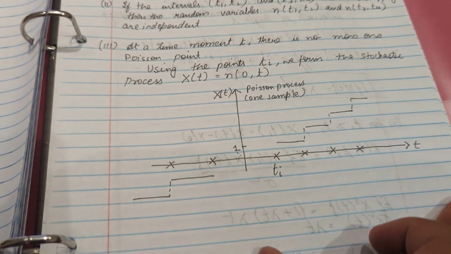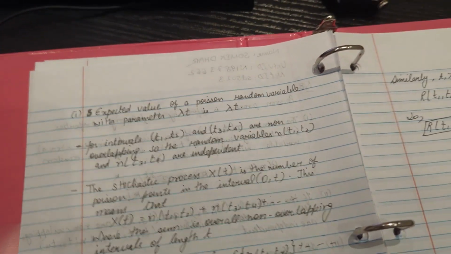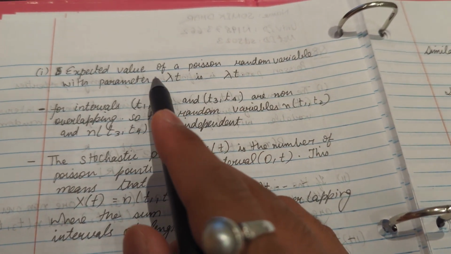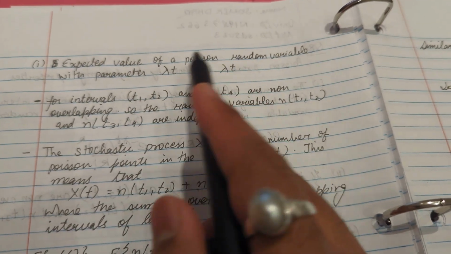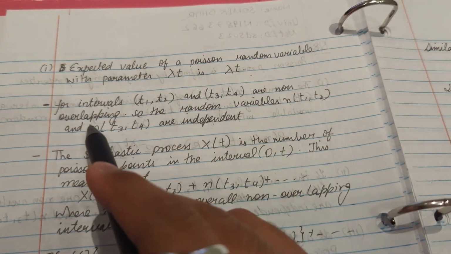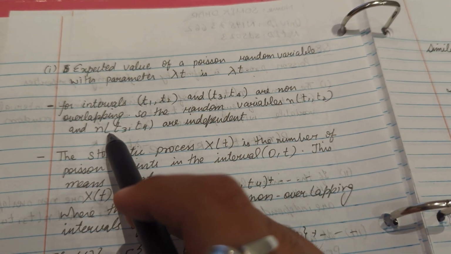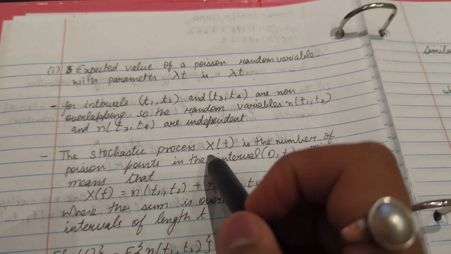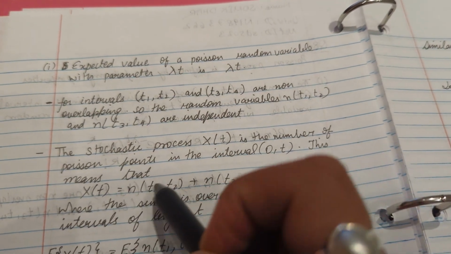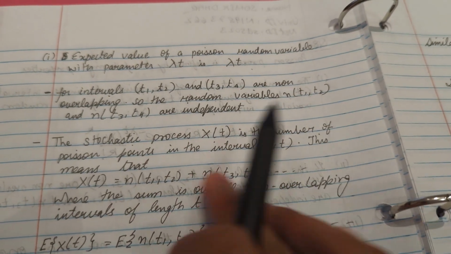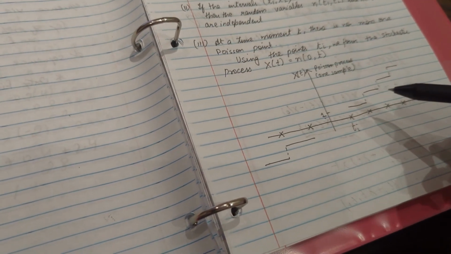Okay, so the first thing which we have to find is the expectation of the entire X(t). So we know that the expected value of a Poisson random variable with parameter lambda t is lambda t. Also, intervals (t1, t2) and (t3, t4) are non-overlapping, so the random variables n(t1, t2) and n(t3, t4) are independent. Right. So the stochastic process X(t) is the number of Poisson points in the interval (0, t). This means that we can write X(t) as a sum of n(t1, t2) plus n(t3, t4), adding for each time interval.